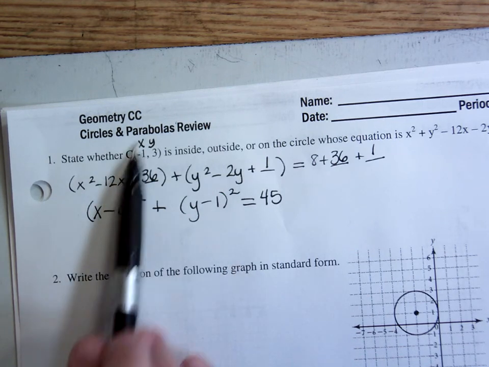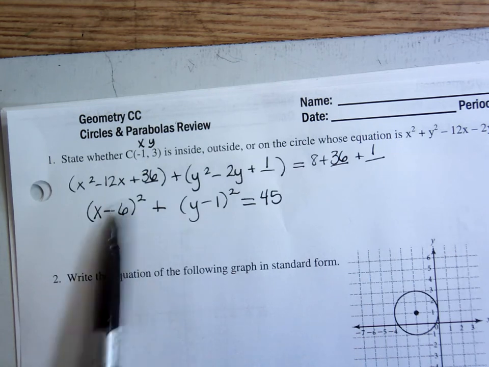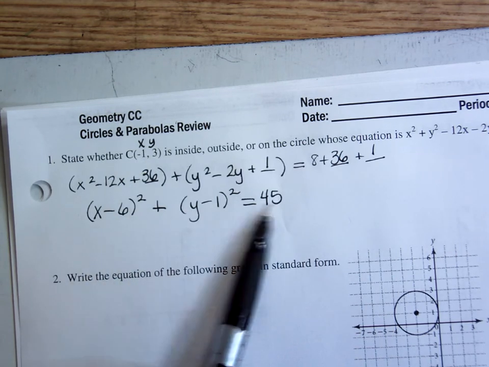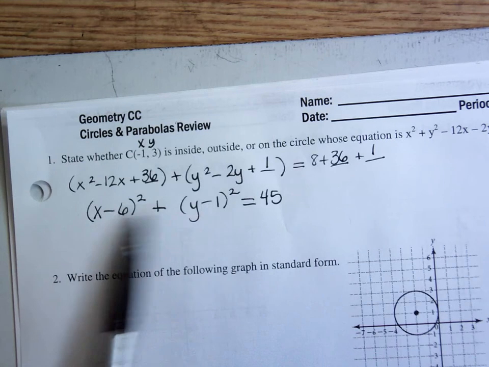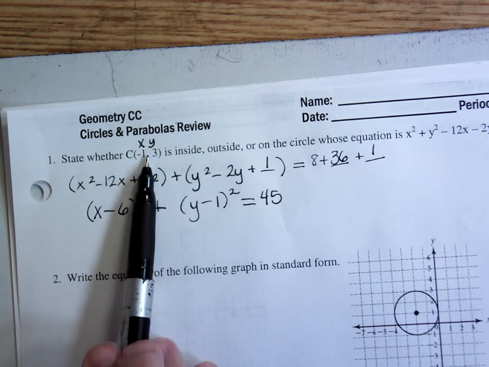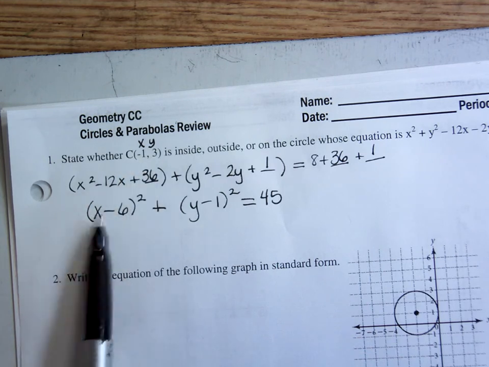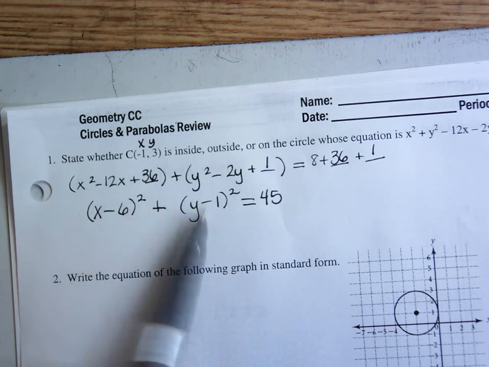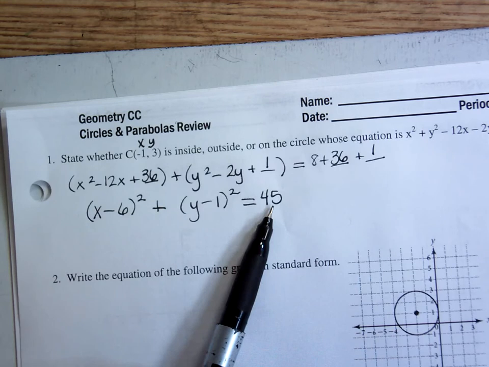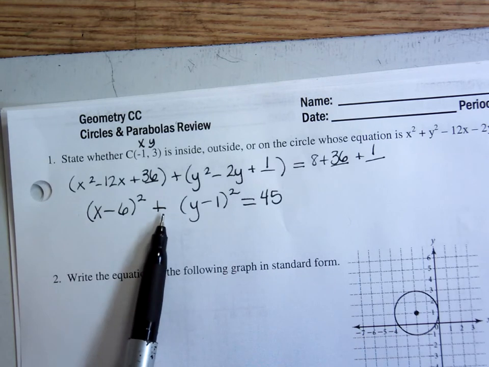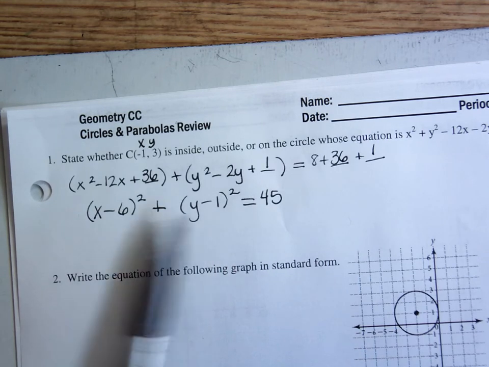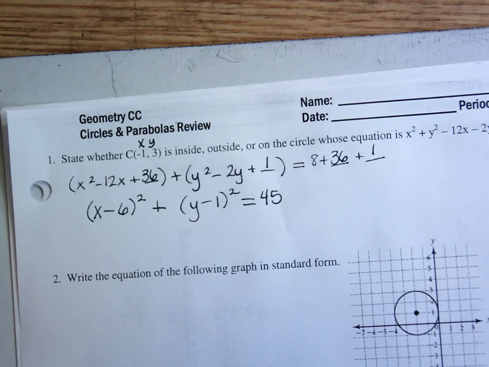So if I plug in my x and y and I get a number over here that is less than 45, that means it didn't make it that far away from the center. It's inside the circle. If I plug in a point and I get a number over here that is bigger than 45, that means my point is farther away from the center than the points that are actually on the circle.